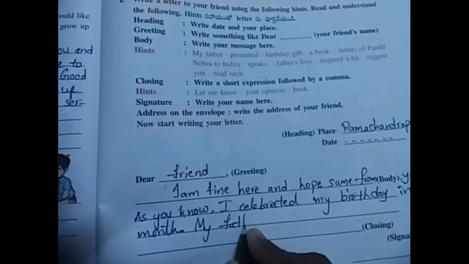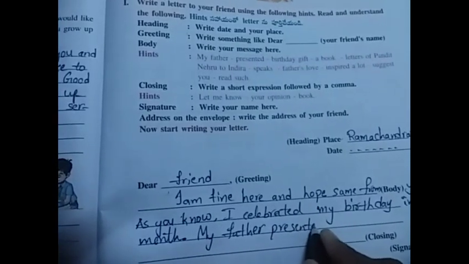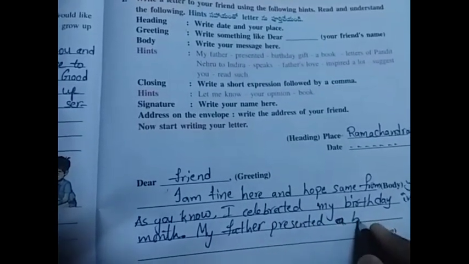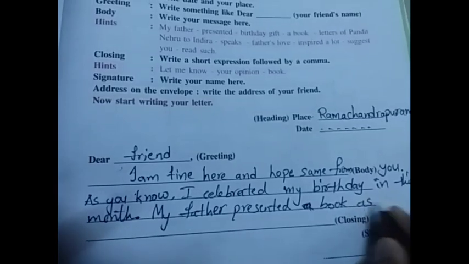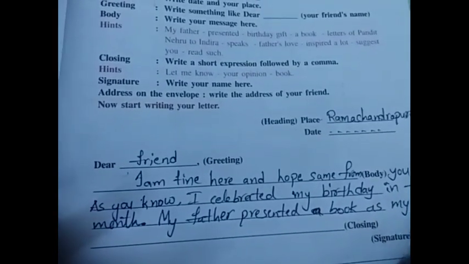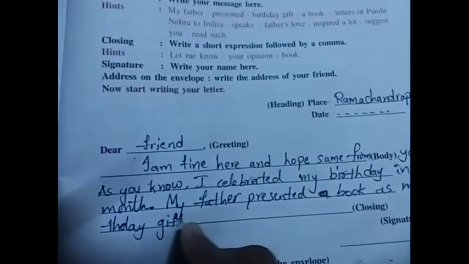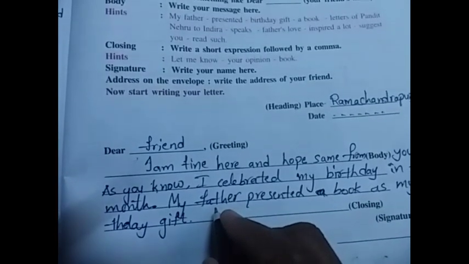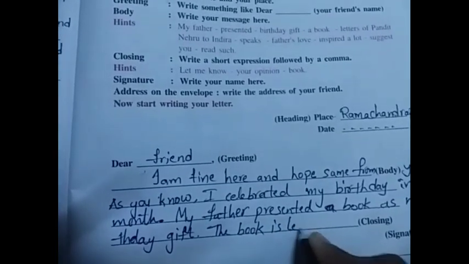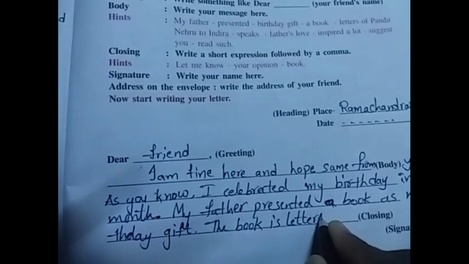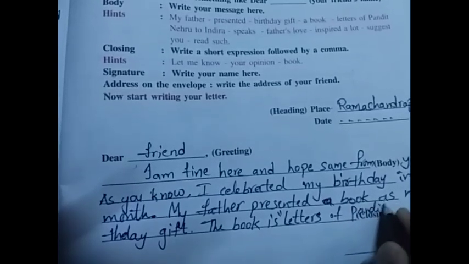My father presented a book as my birthday gift. The book is Letters of Pandit Nehru to Indira.